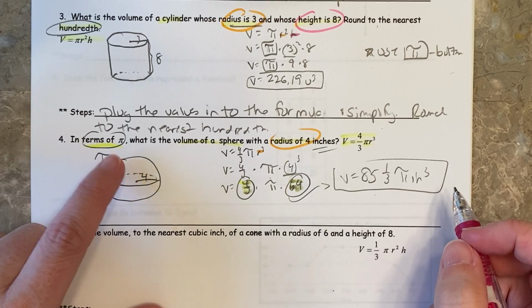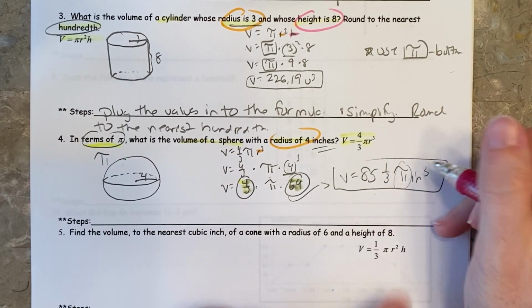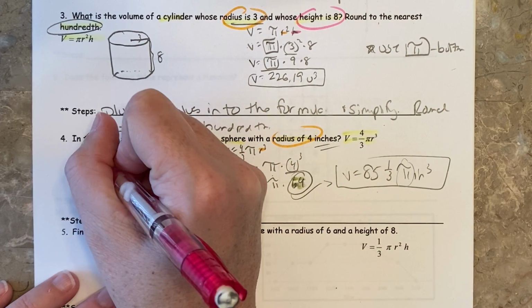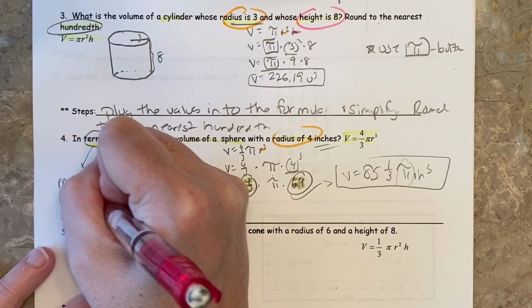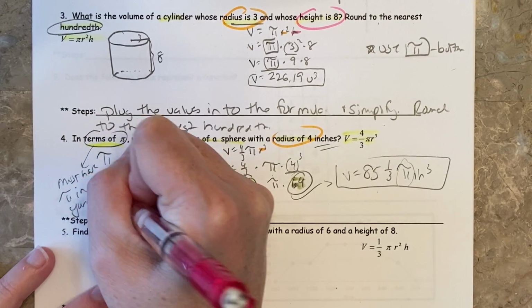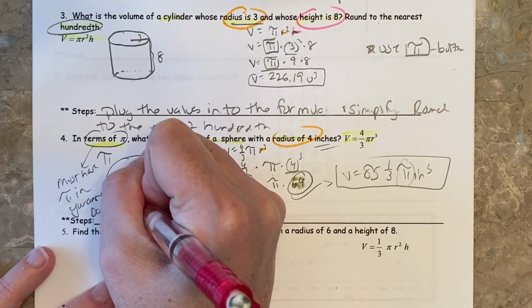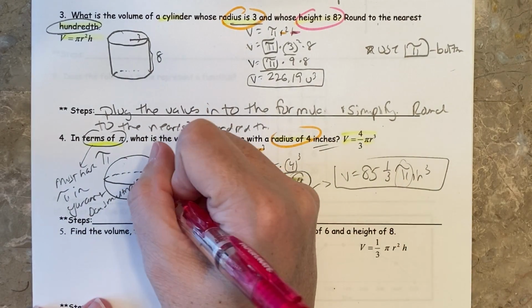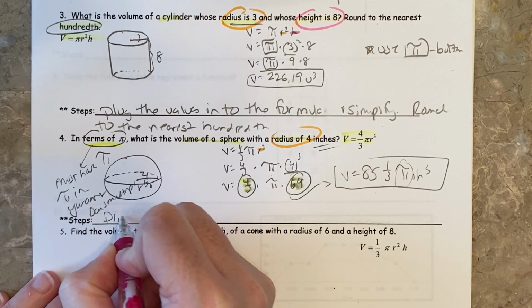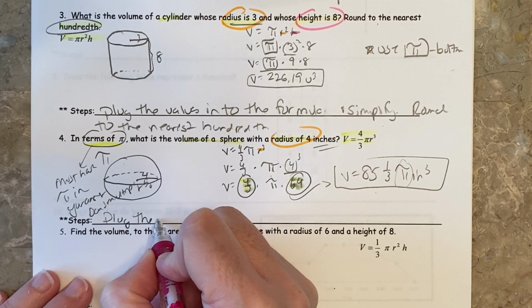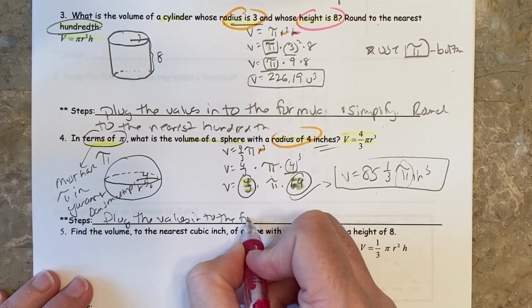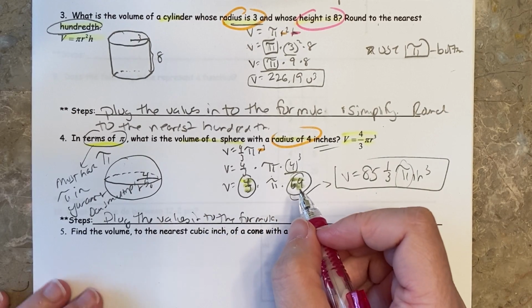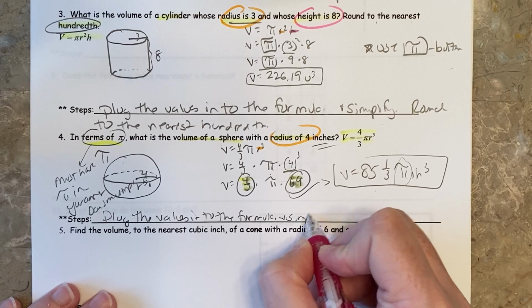So again, in terms of pi means I should see a pi in the answer. So in terms of pi, must have pi in your answer. Don't multiply by pi. All right, so your steps, kind of like the ones above: plug the values into the formula and simplify.